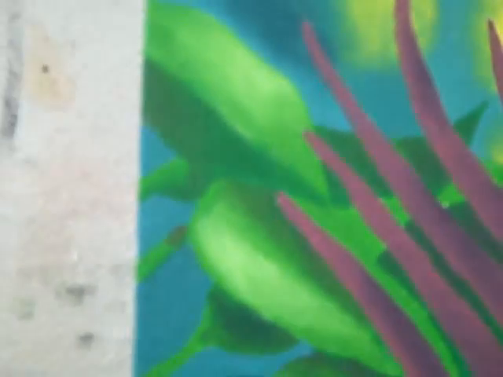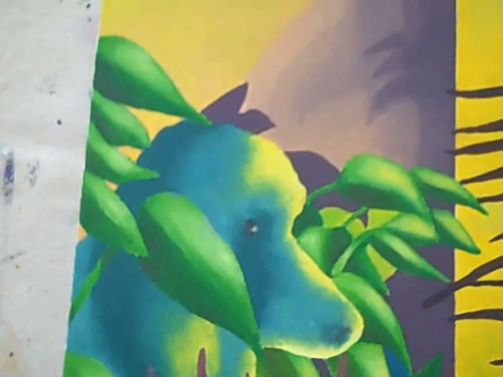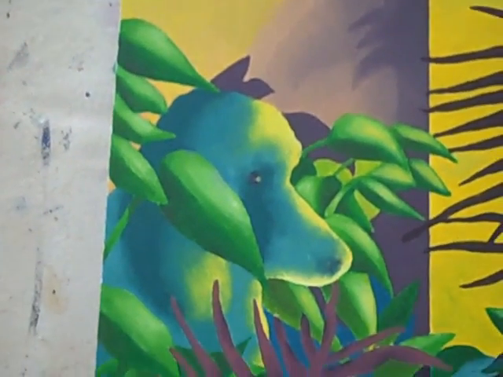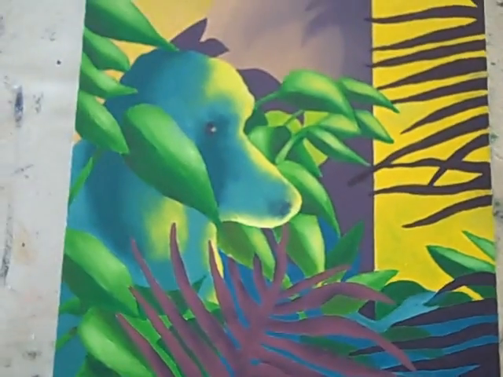And I encourage you to try this technique. I really like painting this way. Love the color that I'm using. And with oils you can get all these wonderful gradations. So that's my painting.